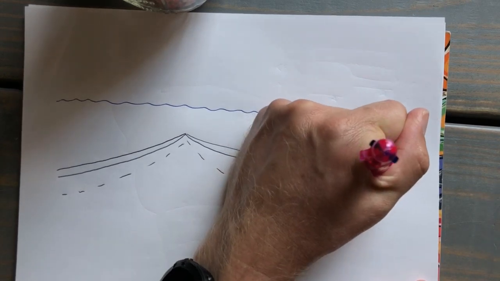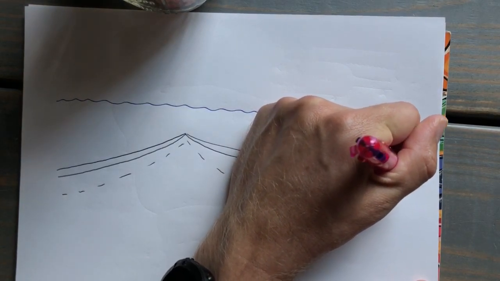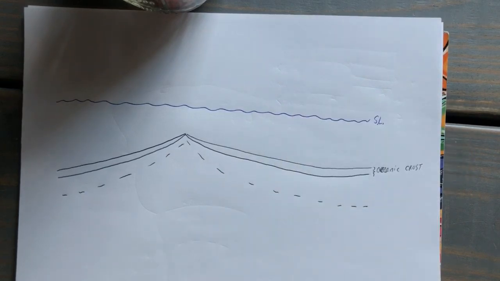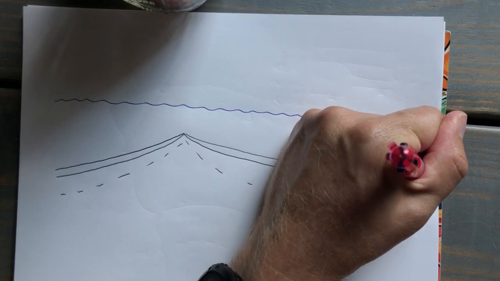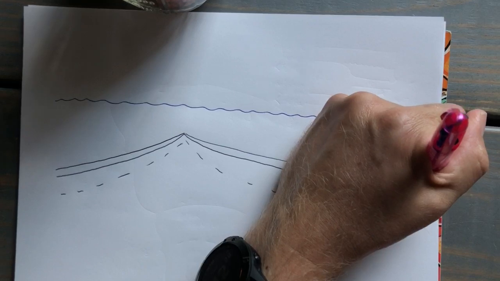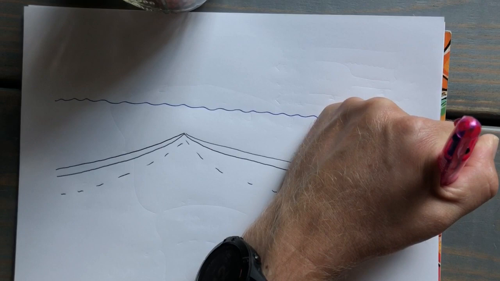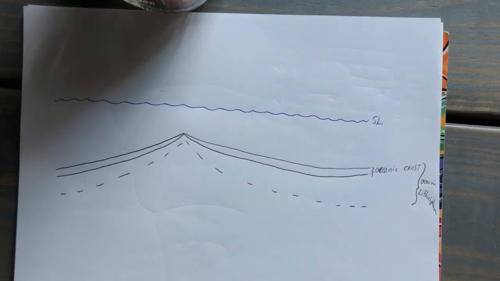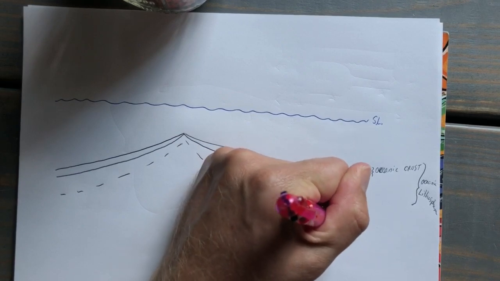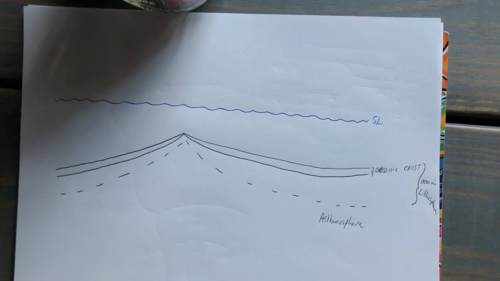So we have, this is the oceanic crust. That upper portion is oceanic crust. And all of this, because the crust is included, is the oceanic lithosphere. Oceanic lithosphere. And then under here, we have the asthenosphere. Okay.